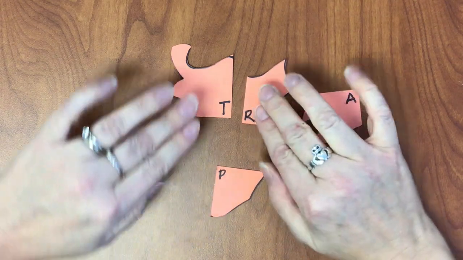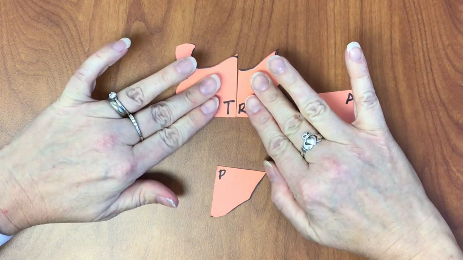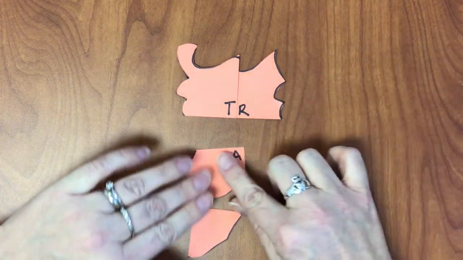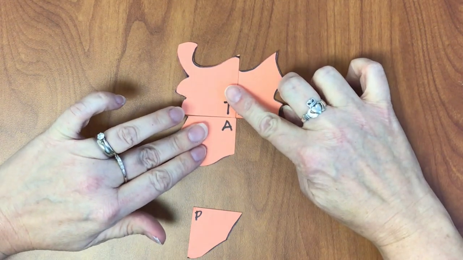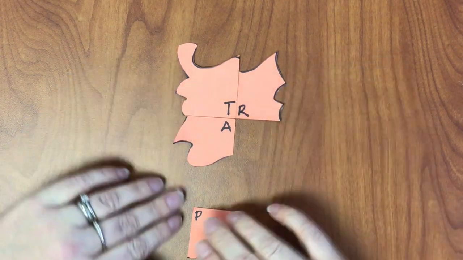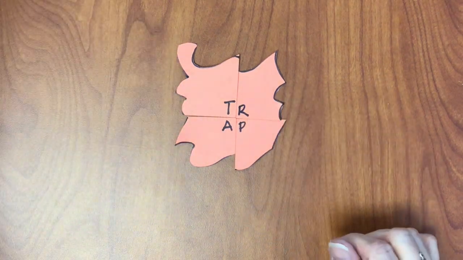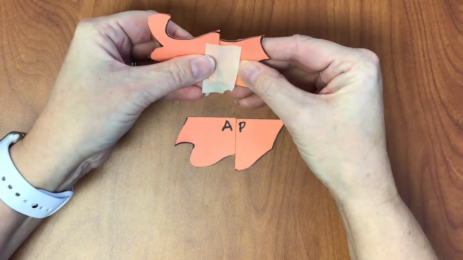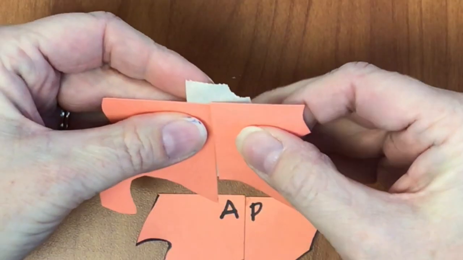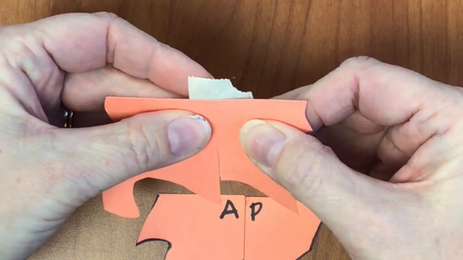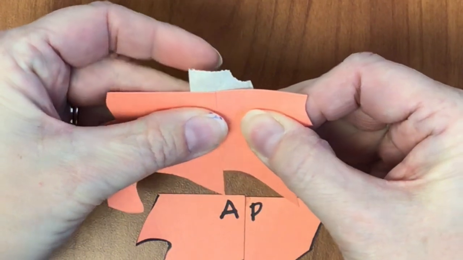Now that you have your P-A-R-T pieces cut, rearrange them so that the letters are now in the center and they spell trap, T-R-A-P. Tape your stencil together. Keep the corners matching and at 90 degrees. This is very important.